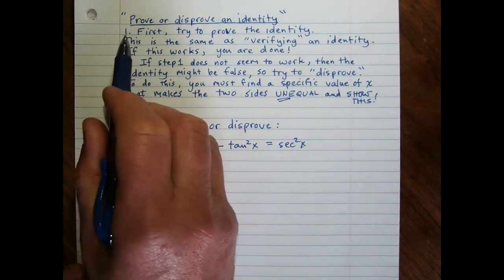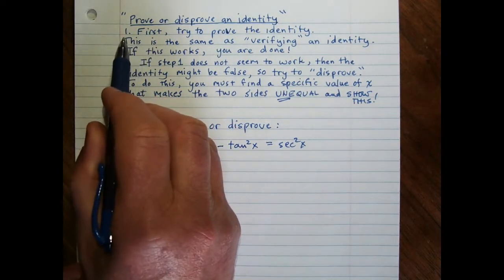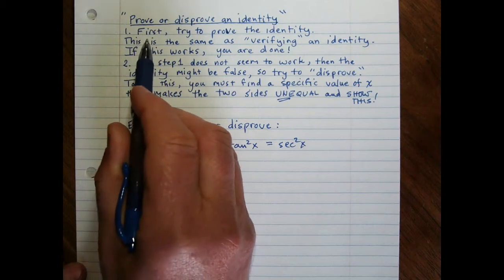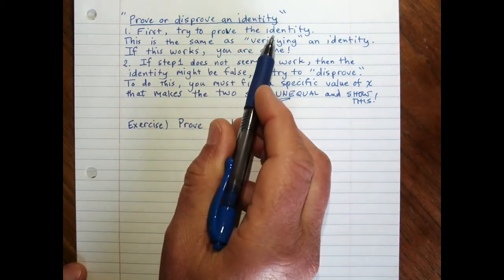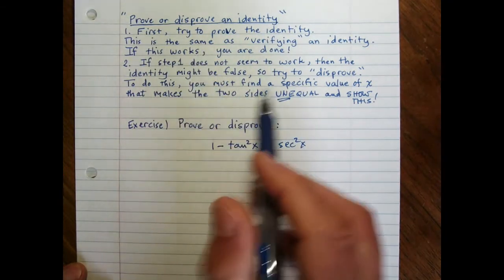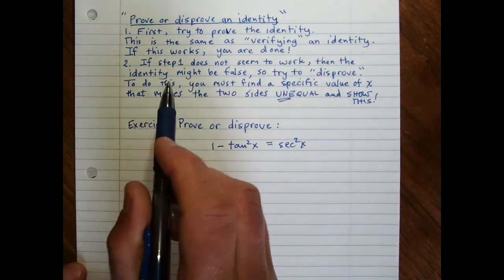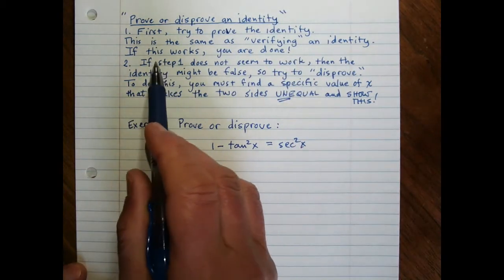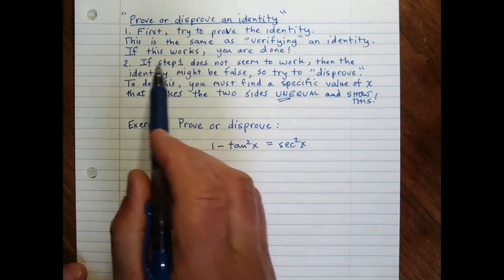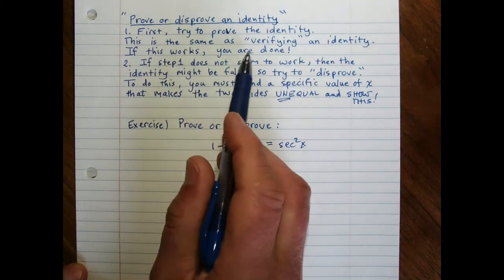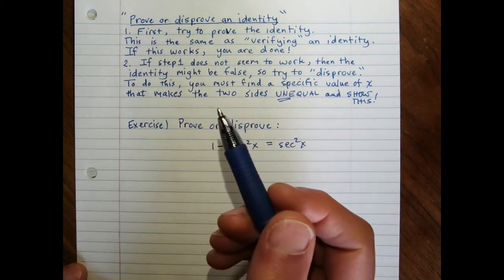So we're always going to take the following approach. Step one, we're first going to try to prove the identity. This is the same as verifying an identity, which is what we did in the previous video. If this works, you're done. So try to prove it.